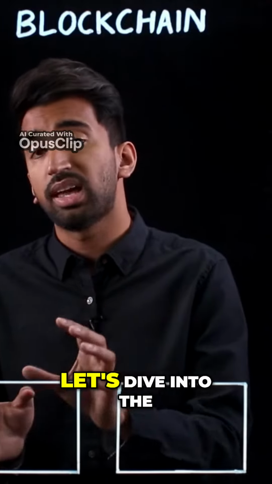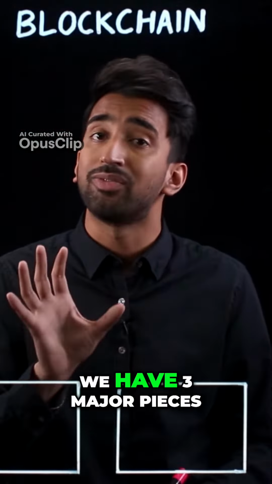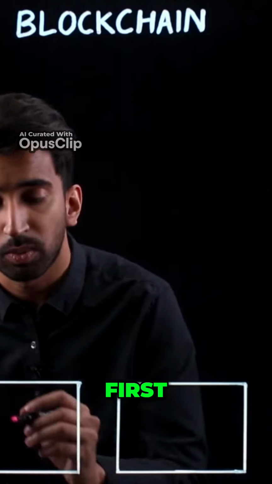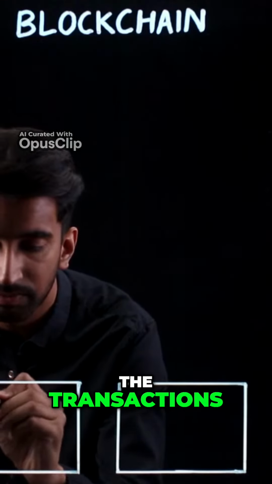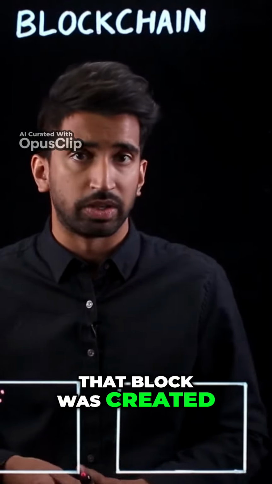To do so, let's dive into the pieces that make up a blockchain. So in a block, we have three major pieces. First, we're going to have the transactions. So these are going to be all the transactions that occurred when that block was created.